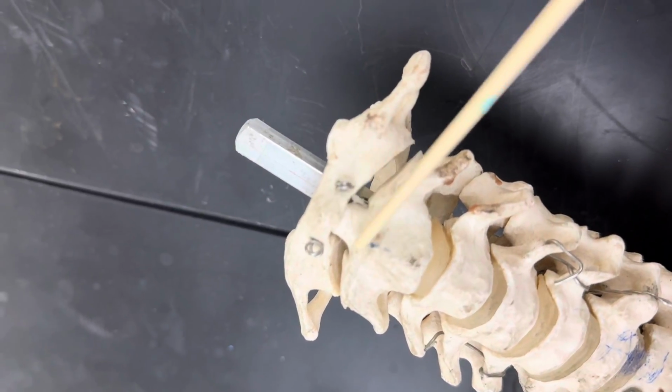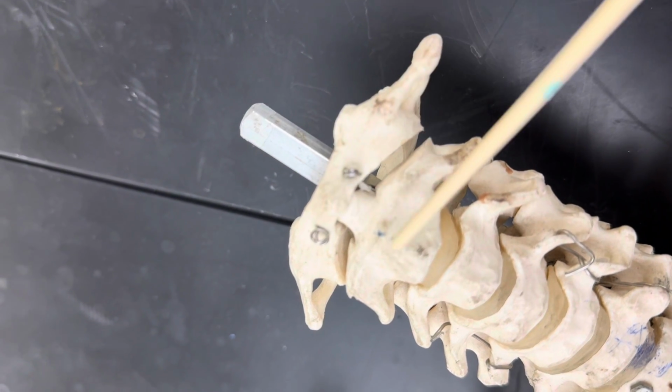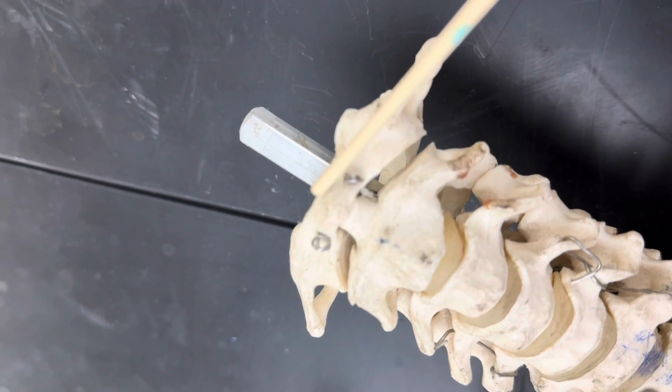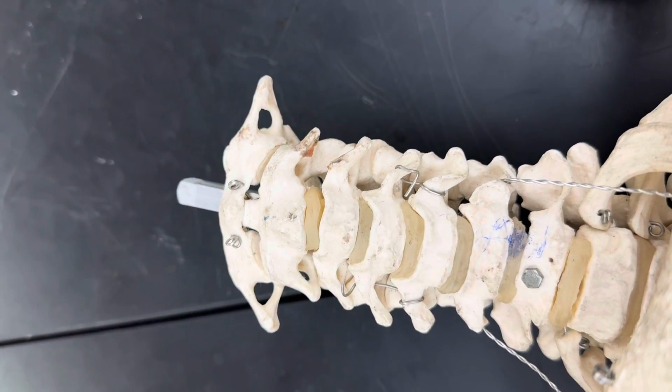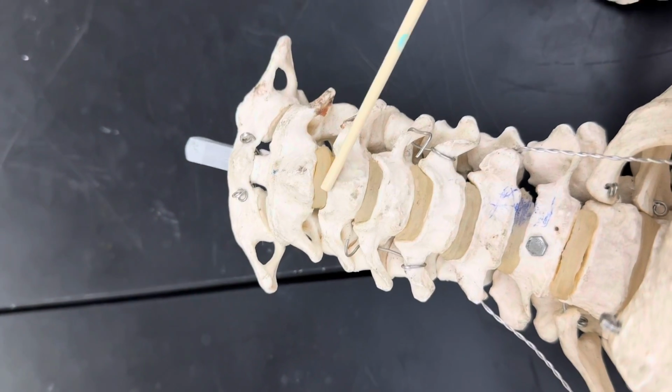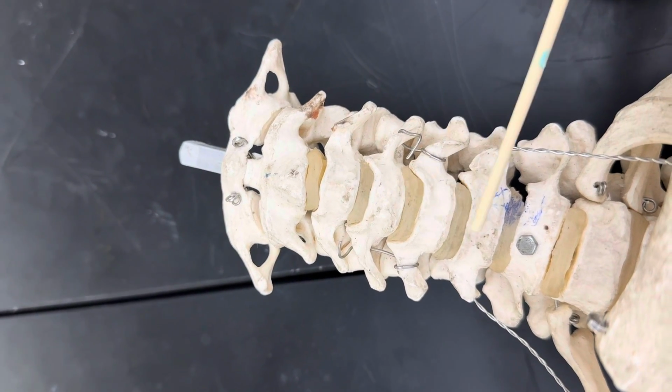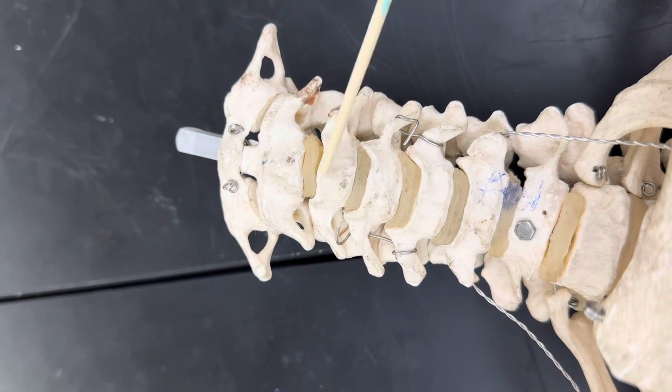And then right here, you can see the top of the dens. If you remember, the dens is where the atlas will sit on. Cervical vertebrae 1 will sit onto cervical vertebrae number 2. Now, as we move down, we have an intervertebral disc in between each one of the centrum of the cervical vertebrae.